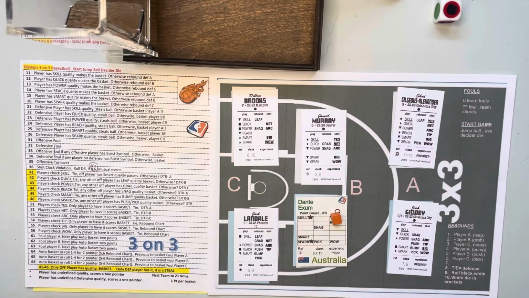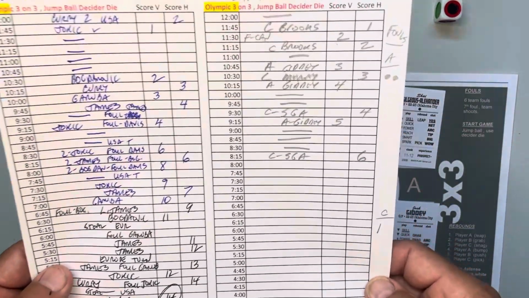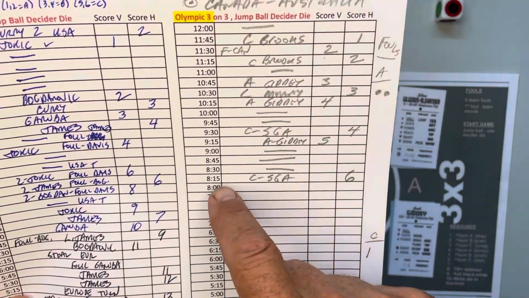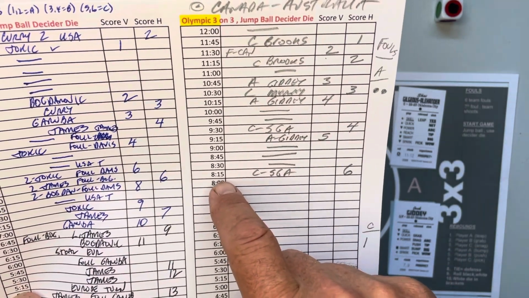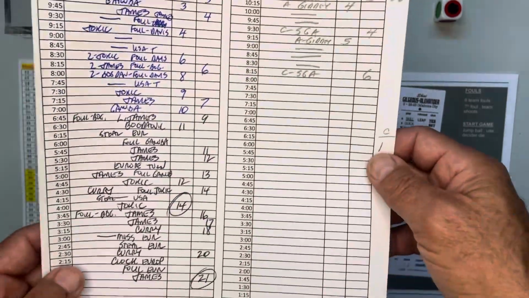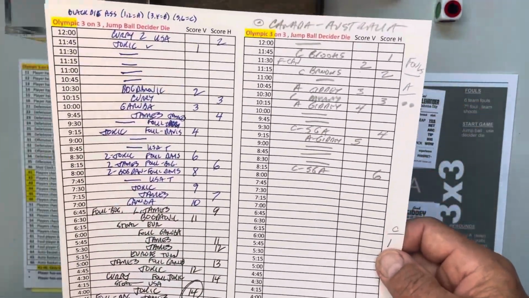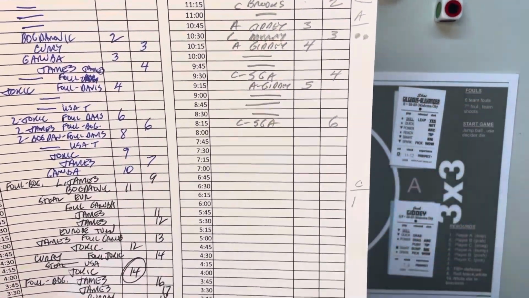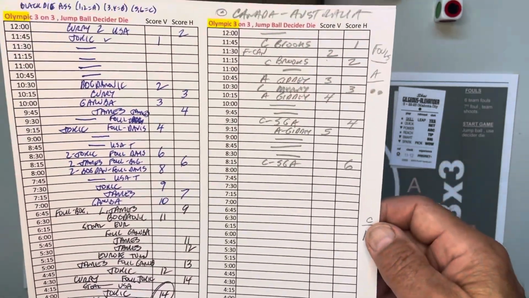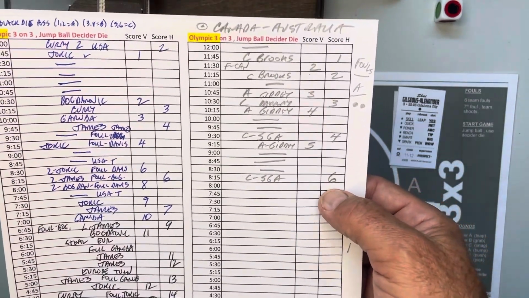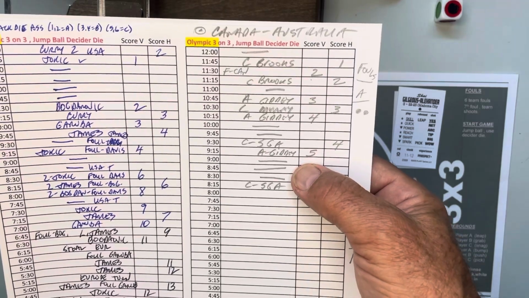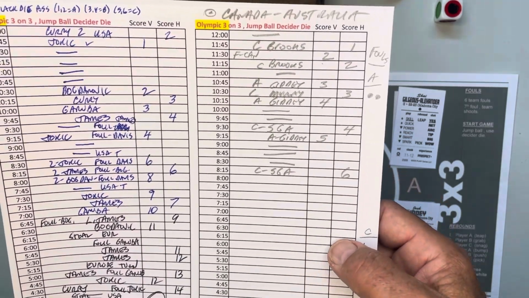So I'm just playing Canada and Australia right now. I've got 8 minutes and 15 seconds left in the game. The game only plays in 10 minutes, and either the time runs out or the first team to 21. Right now, the score is Canada 6, Australia 5. So we're just going to take off from there.